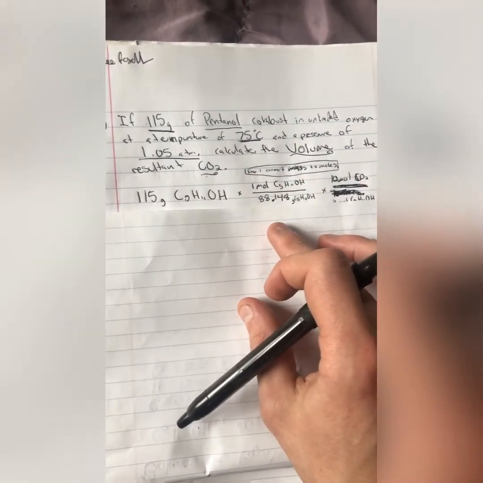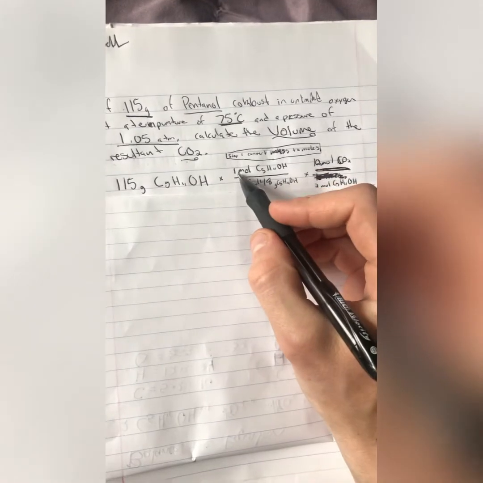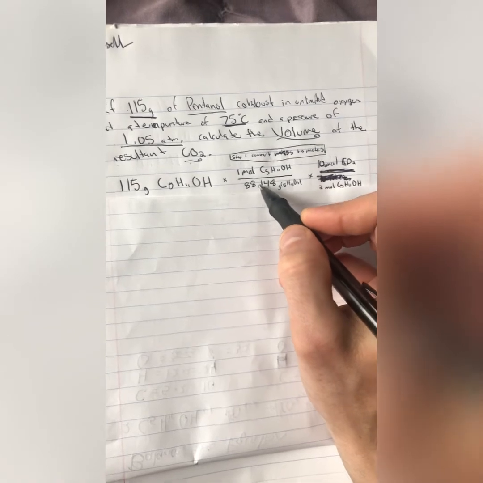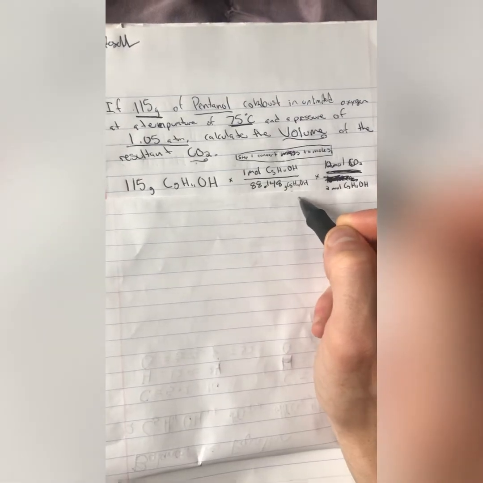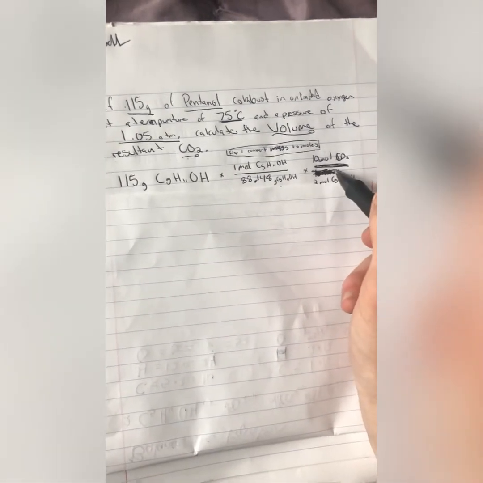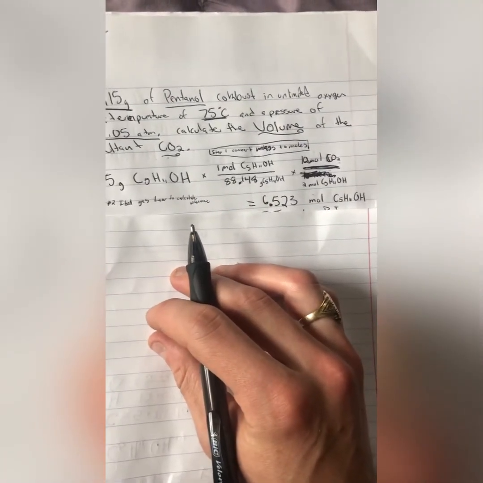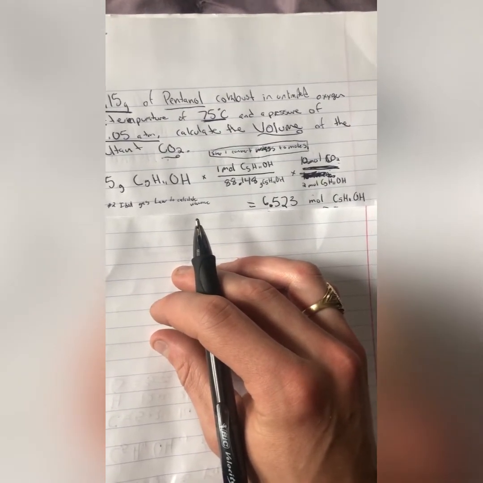We do that by taking 115 grams of our pentanol C5H11OH times 1 mole of C5H11OH divided by 88.148 grams. And we want to then times that by 10 moles of CO2 divided by 2 moles of our pentanol. After that, of course, we get 6.523 moles C5H11OH.